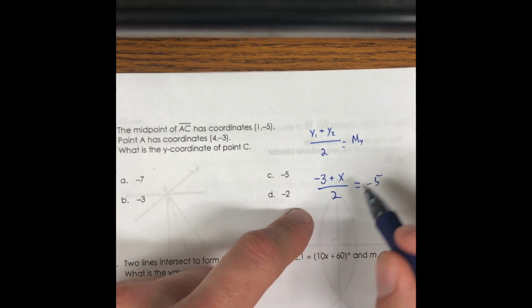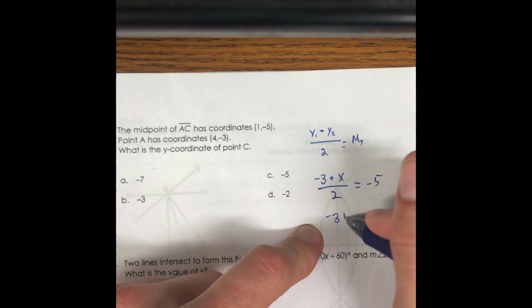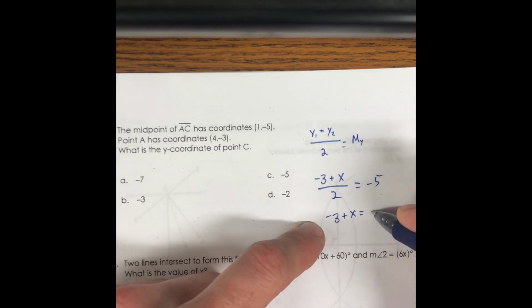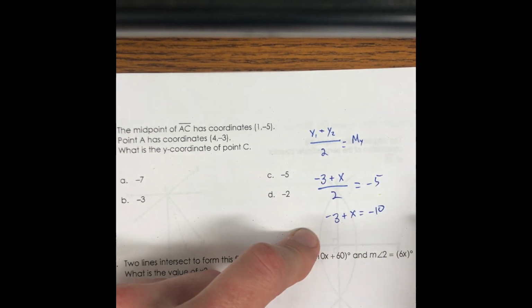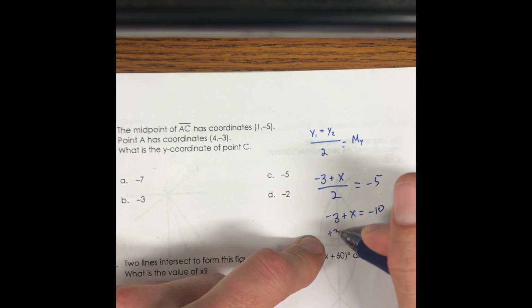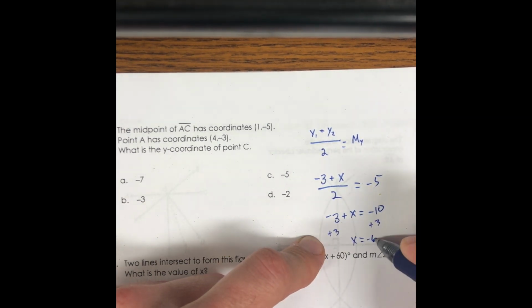So this is my equation. So -3 plus x is equal to -10. Multiply both sides by 2 to cancel off the 2. And then add 3 to both sides. So x is equal to -7.